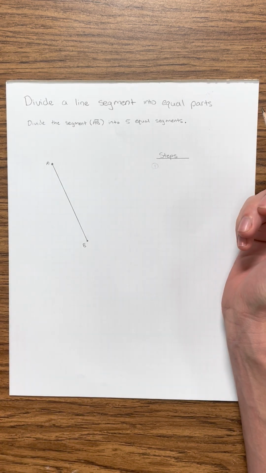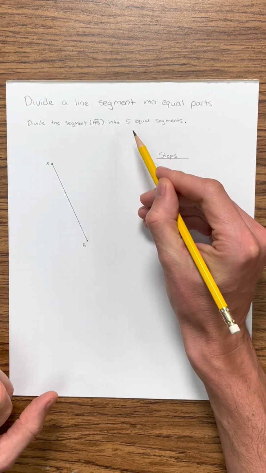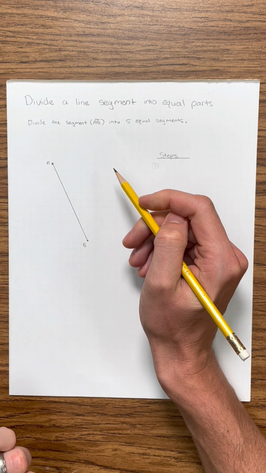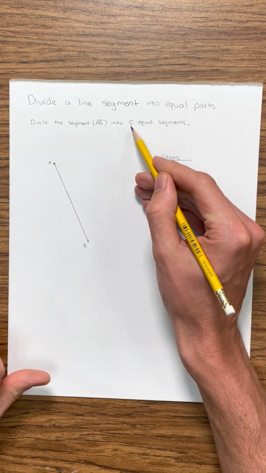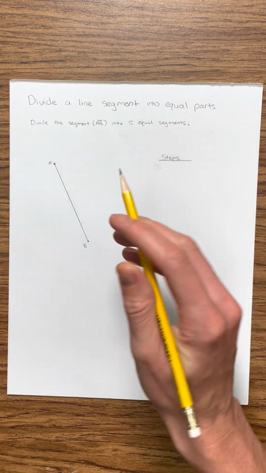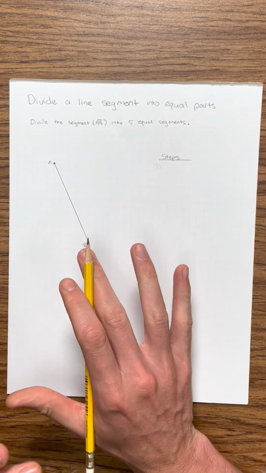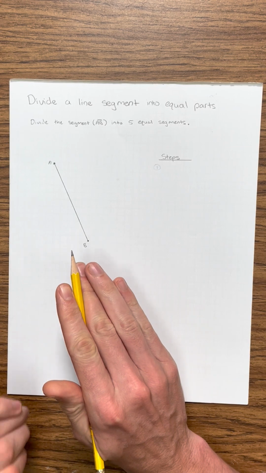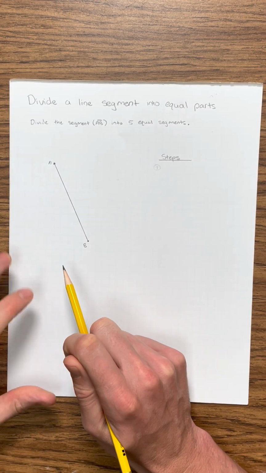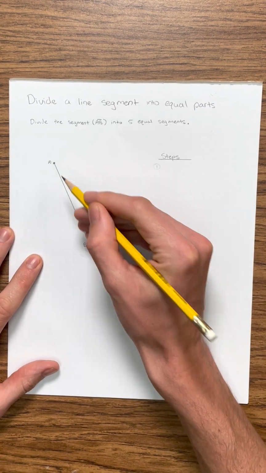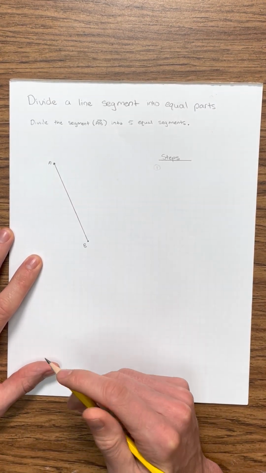Some of the most basic ones we've done so far are dividing into two parts, which we can do by bisecting a line segment. And you know, if you had to do 4, you could bisect it and then bisect it again. But something like 5, we haven't quite done yet. And it really plays into our triangle similarity theorem or triangle proportionality theorem. And I'm going to show you the steps today for how to do this. So what we're going to do is divide the line segment AB up into 5 equal parts.